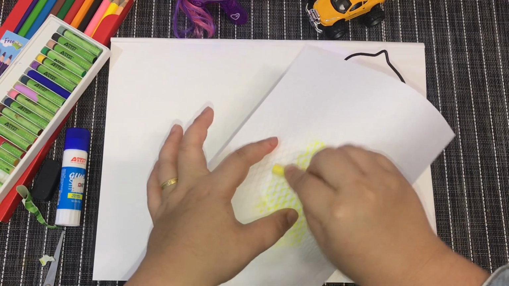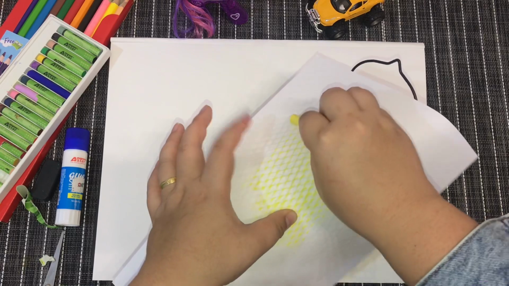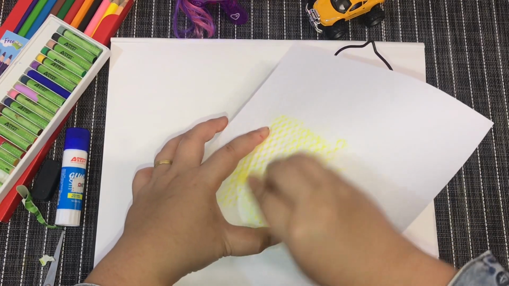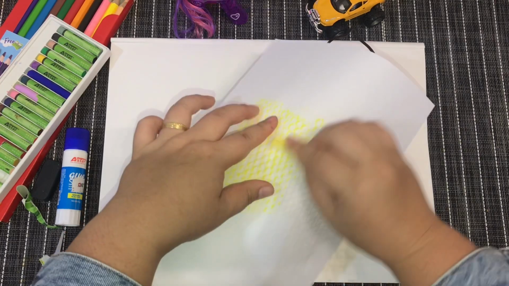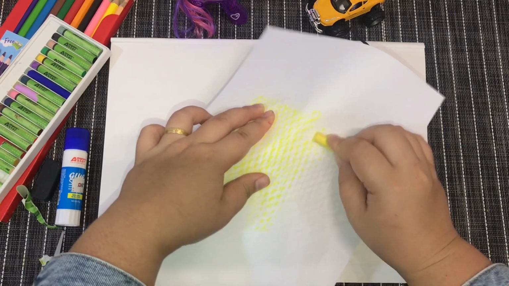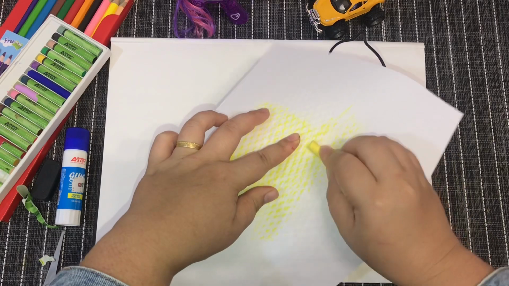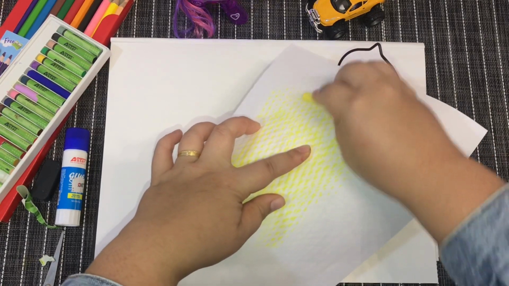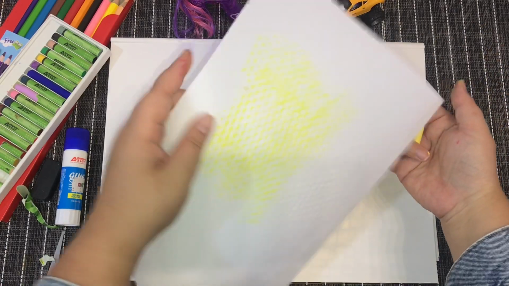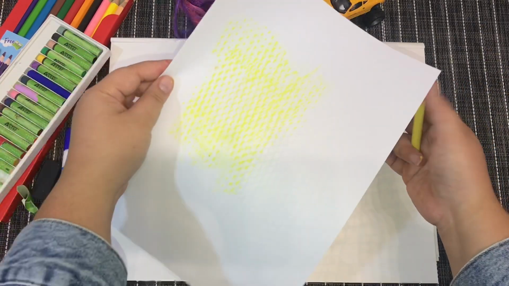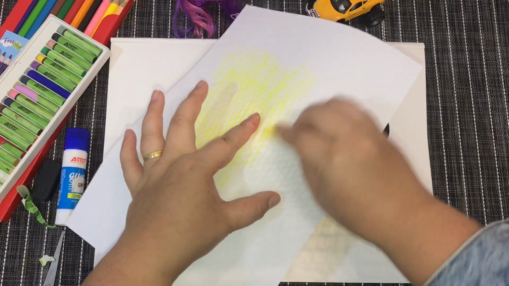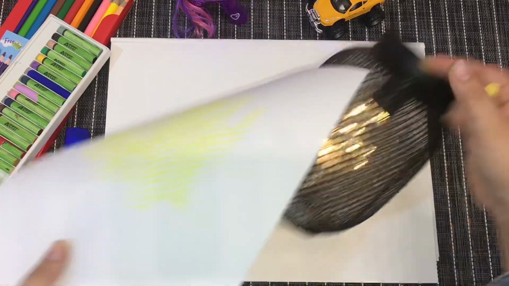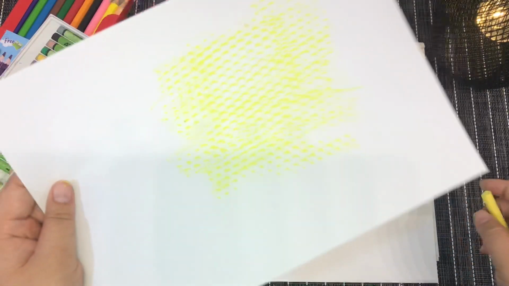It's up to you. If you want it big, then you can do more rubbing. Maybe my flower is big, but not too big. Okay, I think that's enough. So that's my first texture.